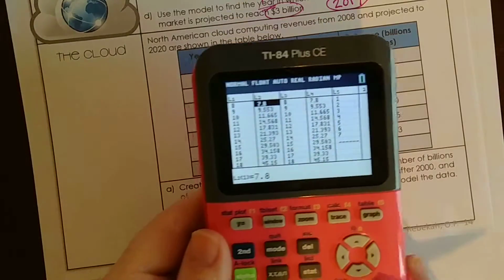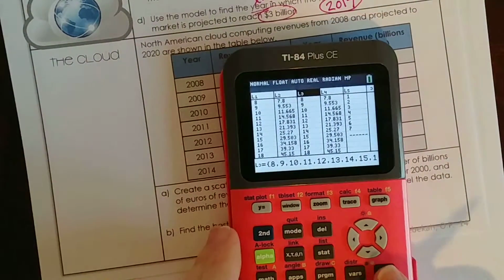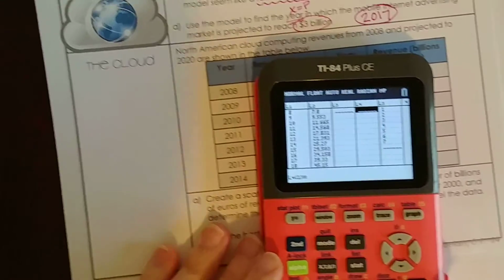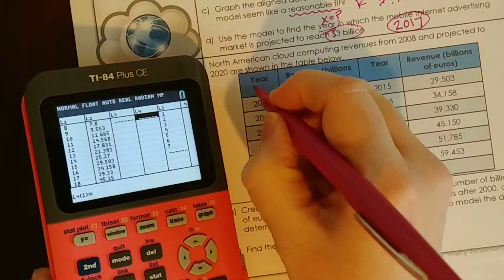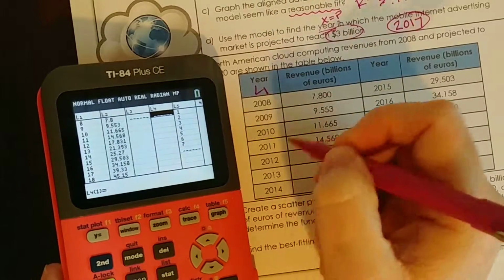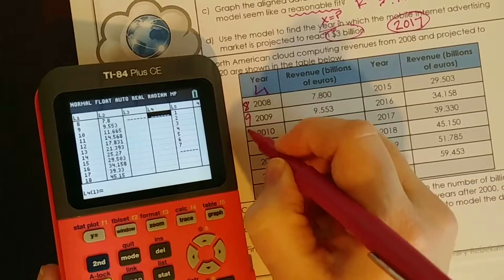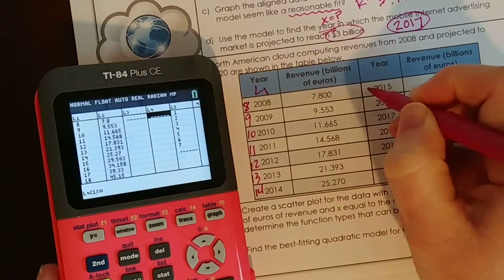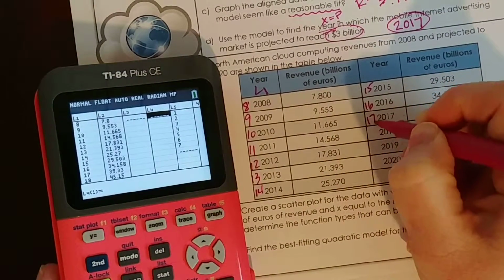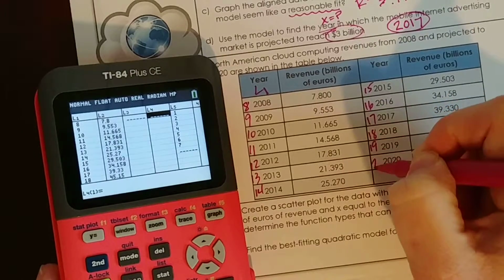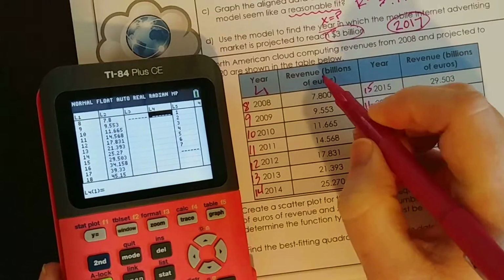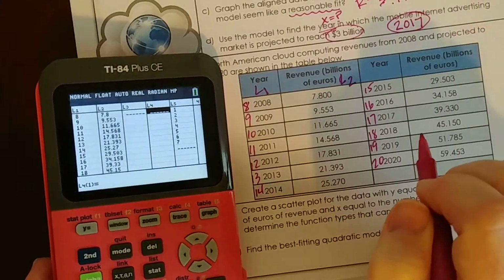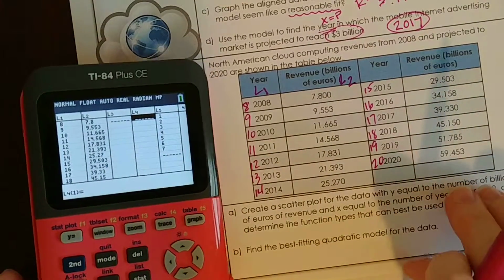We're going to enter our data, which I have already done, in L1 and L2, where L1 is the number of years past 2000, so we'll start with 8, 9, 10, 11, 12, 13, 14, 15, 16, 17, 18, 19, 20. And then our L2 is our revenue in billions of euros.